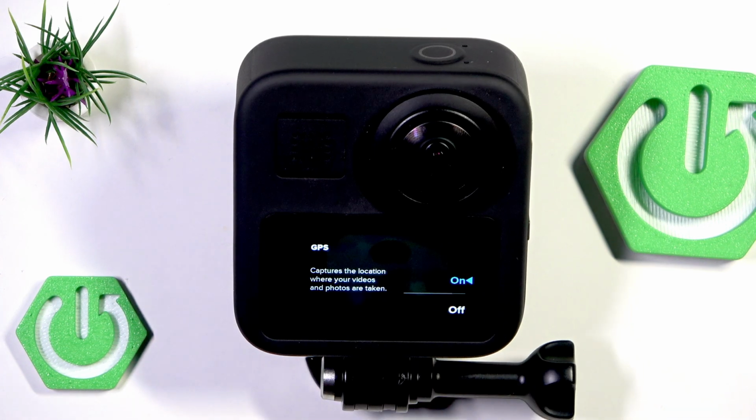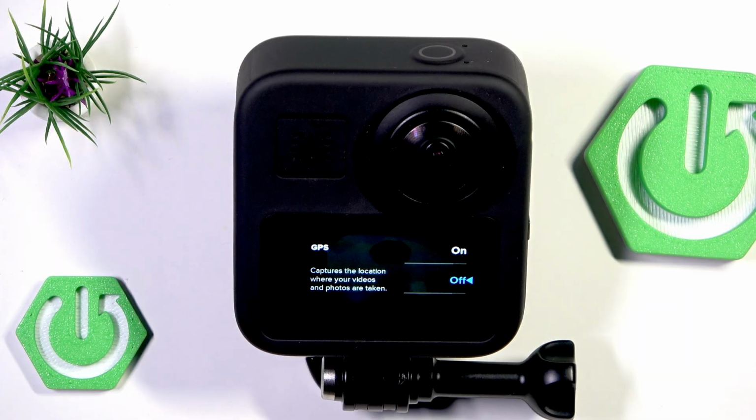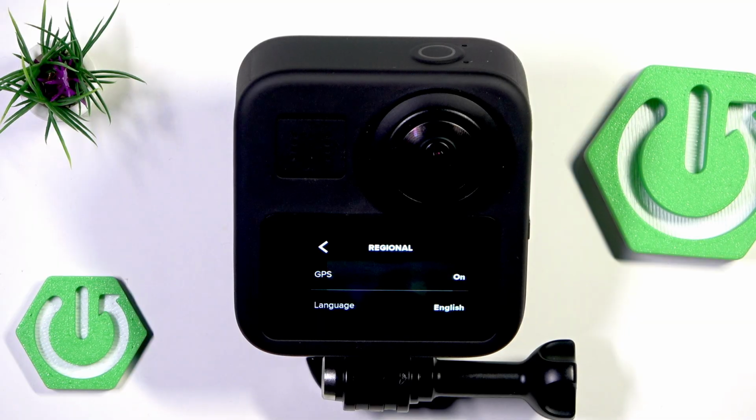We can also disable it by simply clicking it and switching to off. Or we can enable it by simply clicking it and, you'll never guess it, clicking on. And that's all for this video.